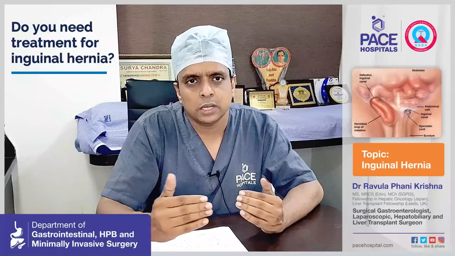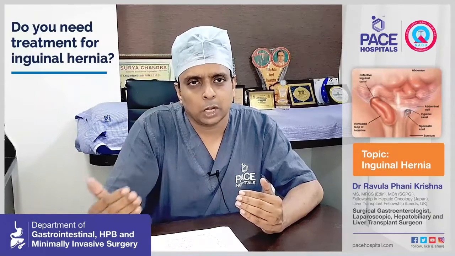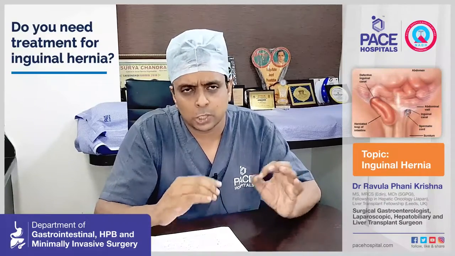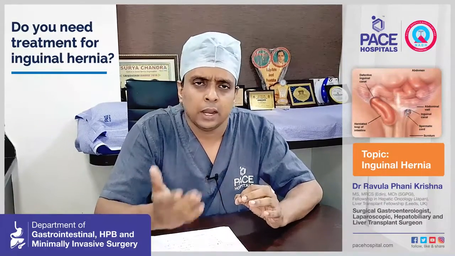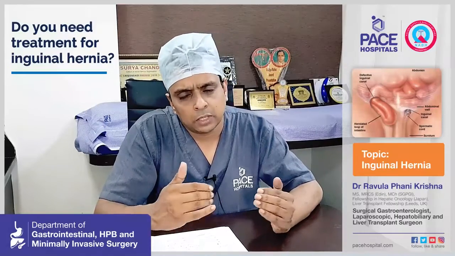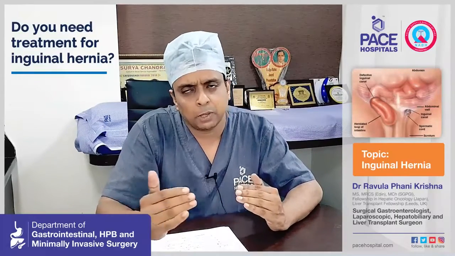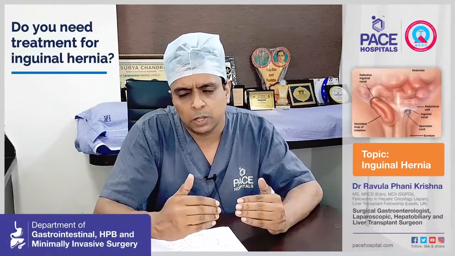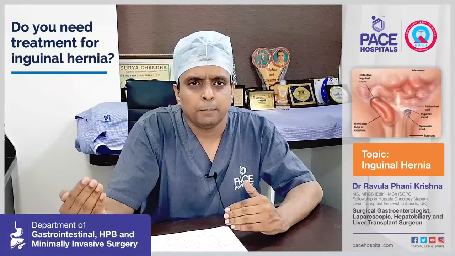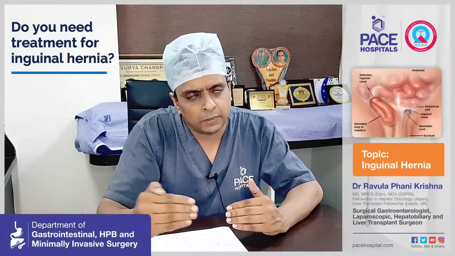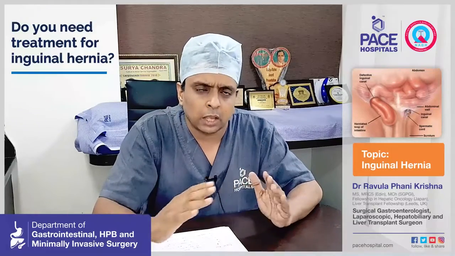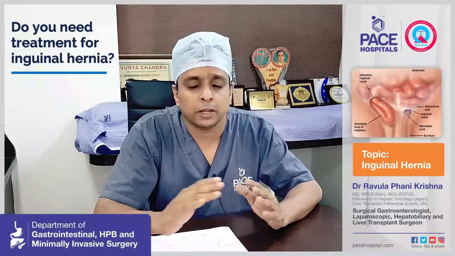There's no medicine, no Ayurvedic, homeopathic, or allopathic treatment which can actually cure an inguinal hernia, because basically it's a hole in your muscle. It's a mechanical problem and it requires a mechanical solution. So in young patients with an inguinal hernia, treatment is mandatory, because even if you have no symptoms now, as time goes by, you will continue to have pain and other complications like irreducibility, then strangulation, all can occur. So any young patient with an inguinal hernia needs to get operated.